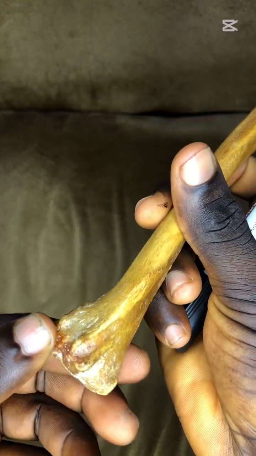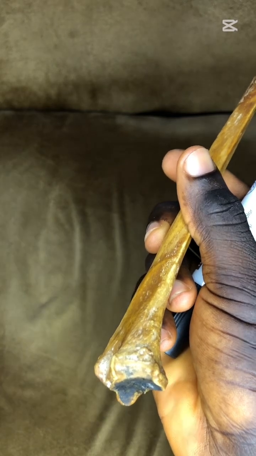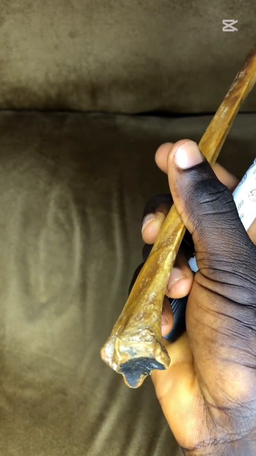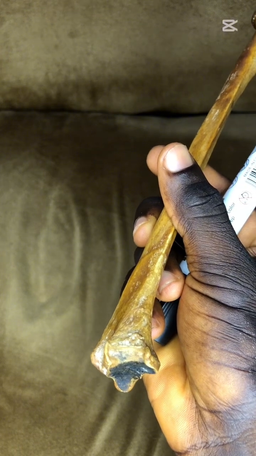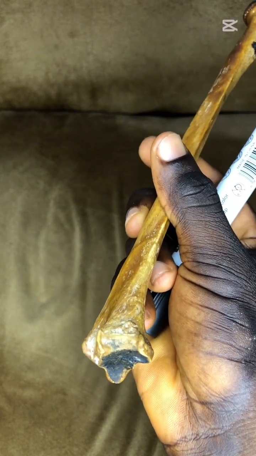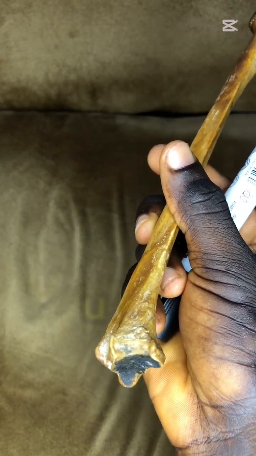Now watch this lower distal end. This lower distal end has two joints also. One is found on the medial side of the lower end. The medial side of the lower end has a concave depression, which is called the ulnar notch.